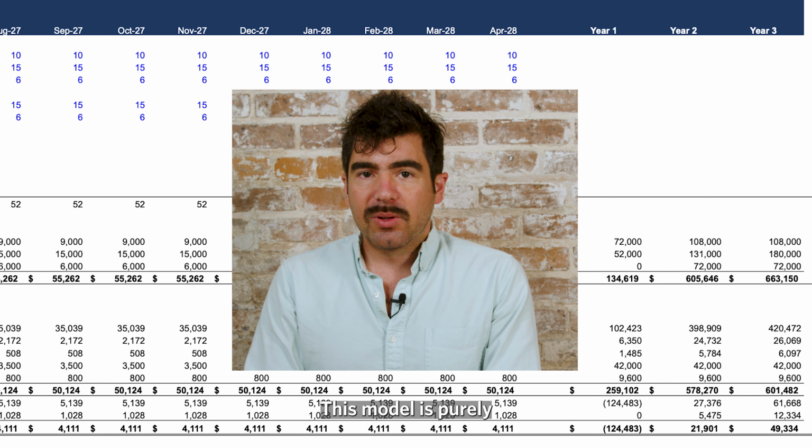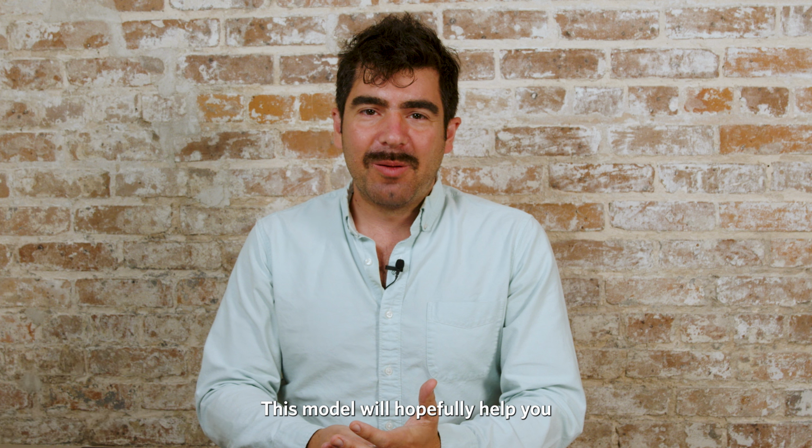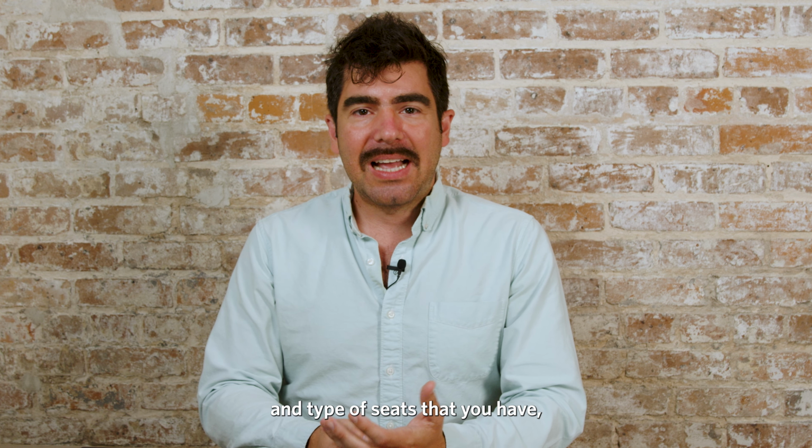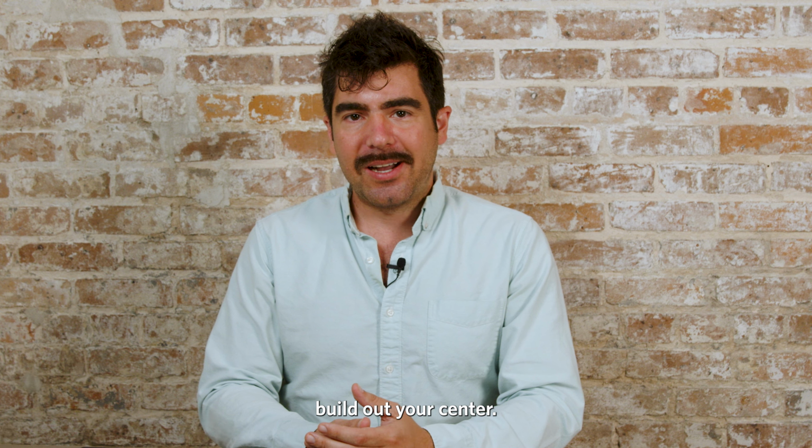This model is purely for illustrative purposes. This model will hopefully help you to project the number and type of seats that you have, as well as your expenses as you continue to build out your center.